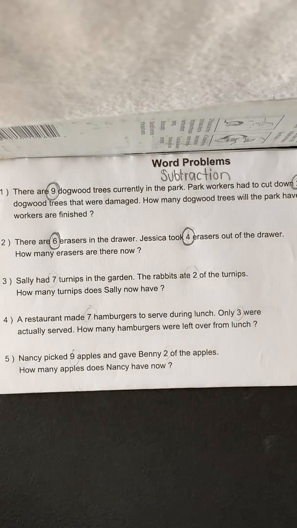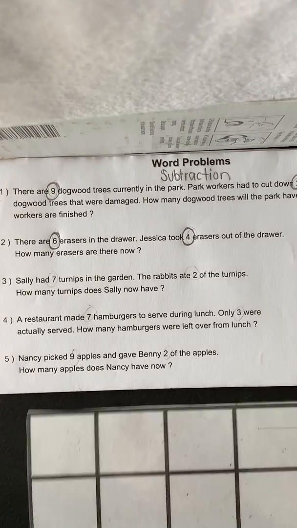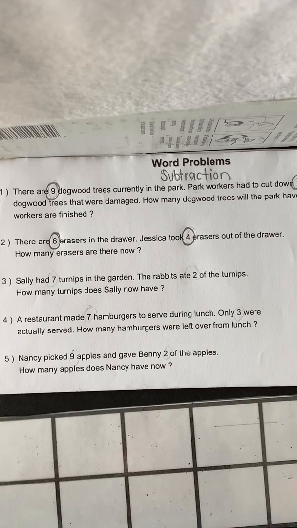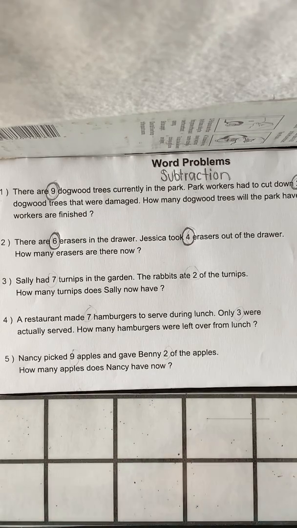For the first problem on this worksheet, we used manipulatives. And for the second problem on the worksheet, I'm going to model for you how you could use a tens frame to solve this problem. I'm going to first start by making 6 dots in my 10 frame to represent the 6 erasers in the drawer.